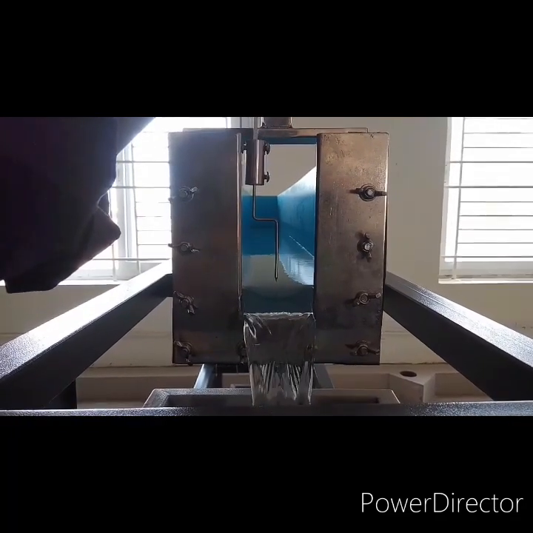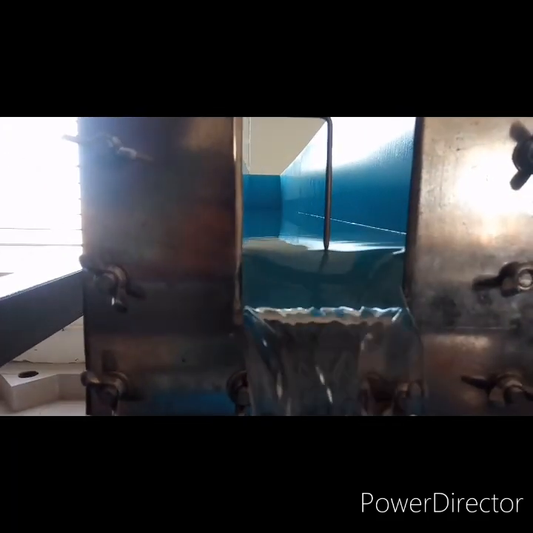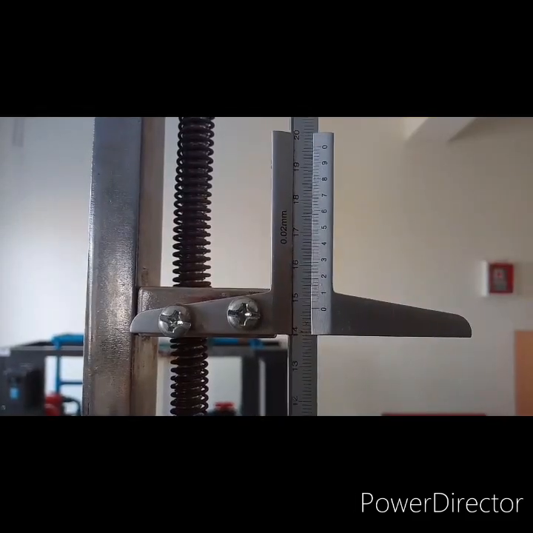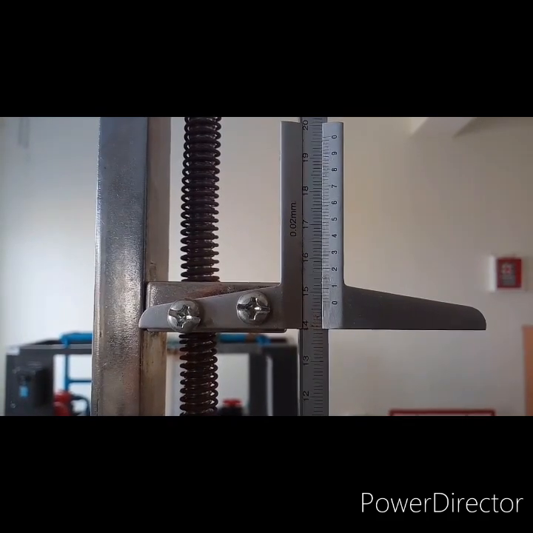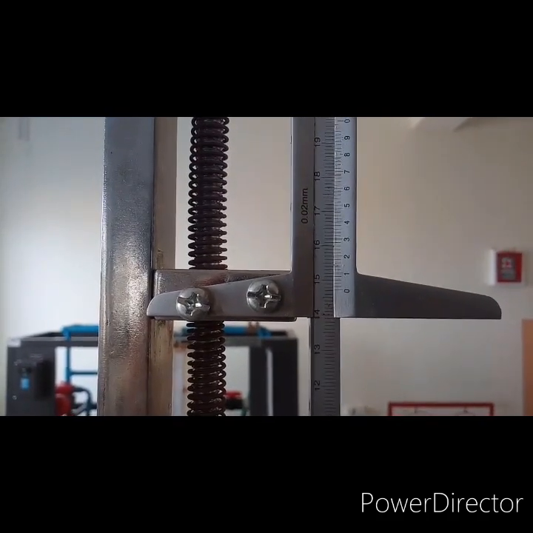The sharp edge of the pointer should not be immersed inside the water. It should touch the surface level. Note down the main scale reading and vernier reading in the pointer gauge to measure the head above the crest point.